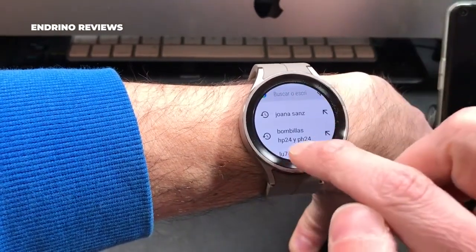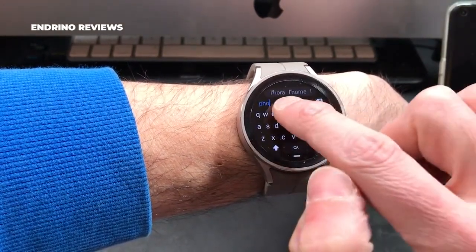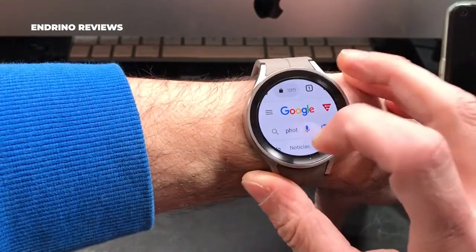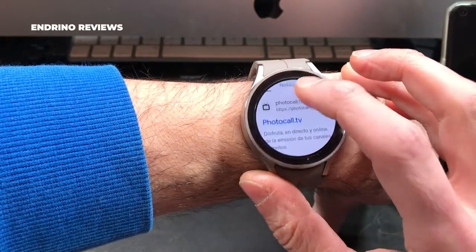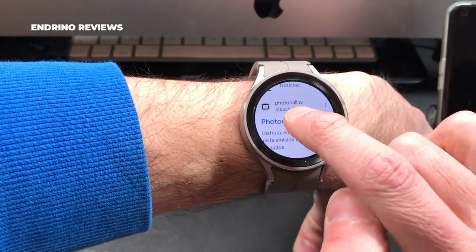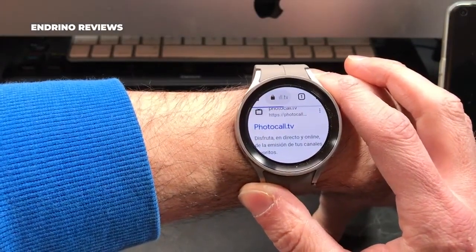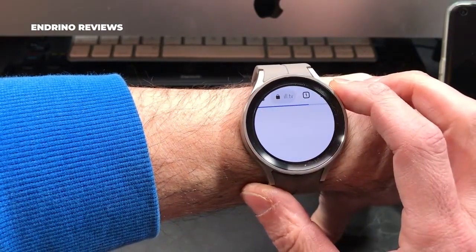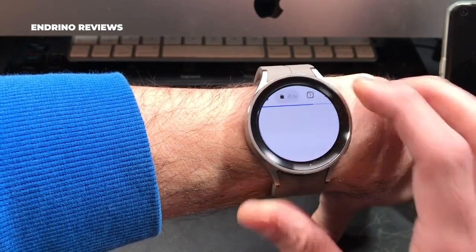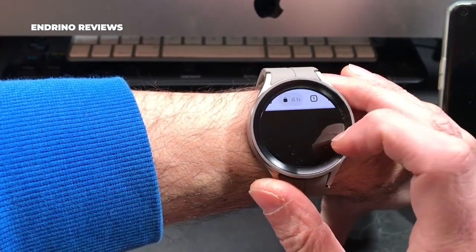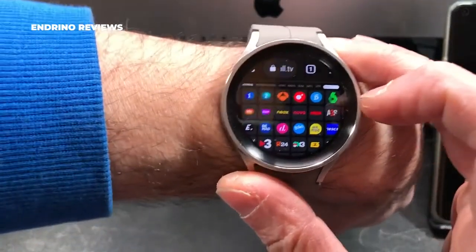What we have to do is search for photocall.tv. We hit it here and now I think we're going to get it. Let's see. No, look, we don't get it. Photocall.tv. We are going to give the first result, and in the first result we are going to go to this wonderful web page that allows us to watch live television channels. Okay, it's a page full of links. It's loading, and look at what comes out here.